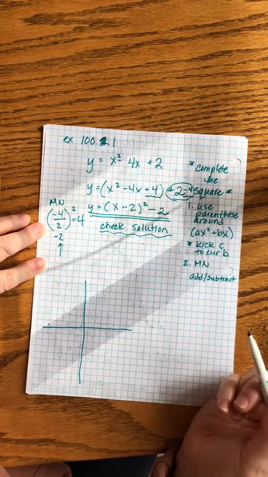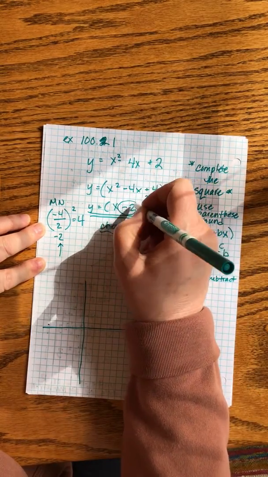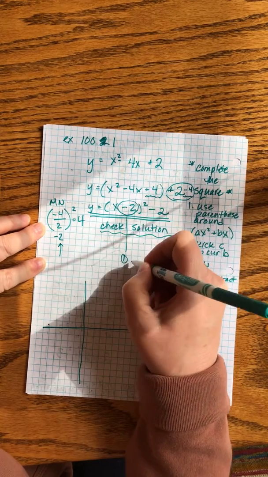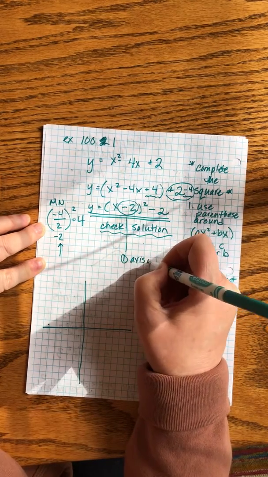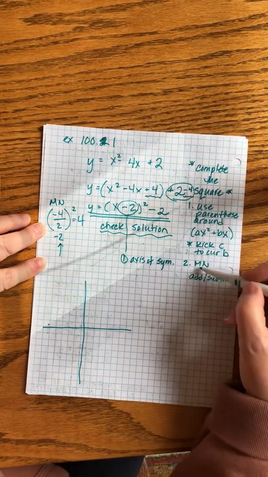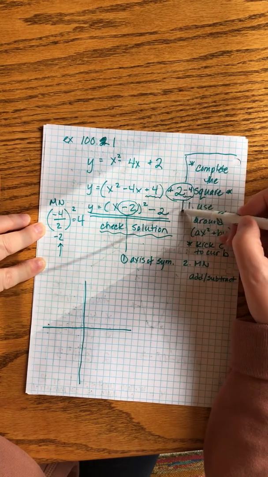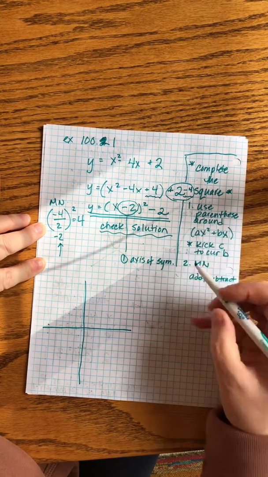So we have to remember our four steps. First comes this one, it's the axis of symmetry. I'll just abbreviate it because I don't want to get into my steps over here.